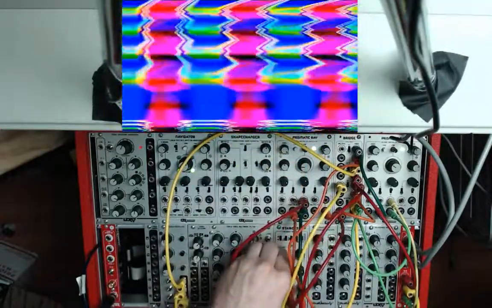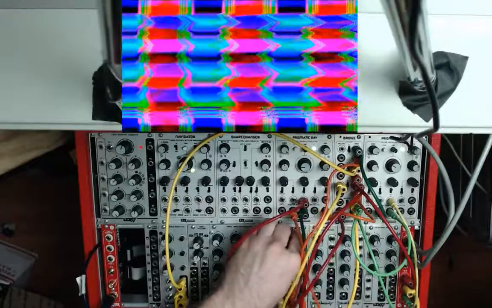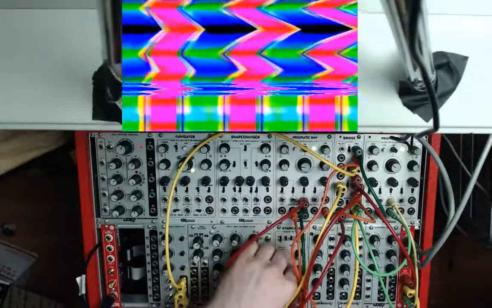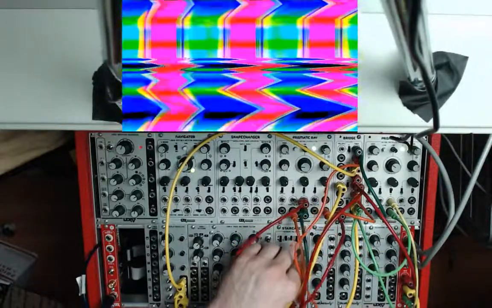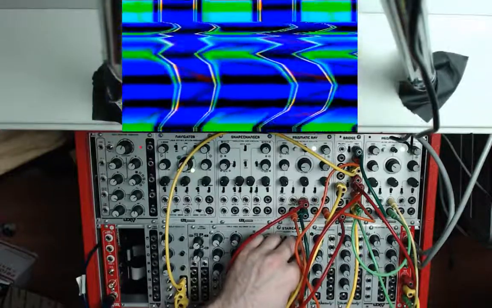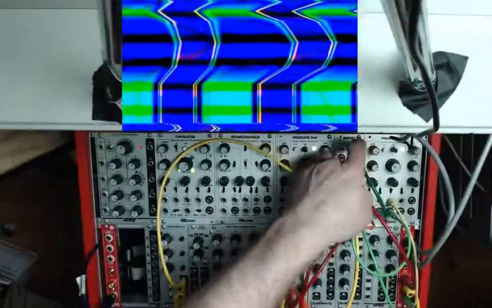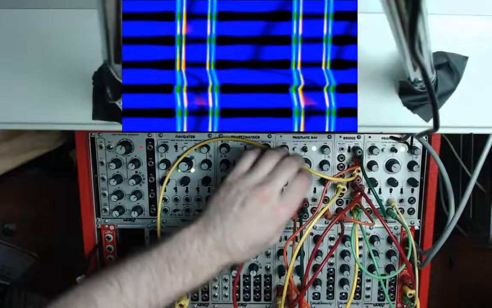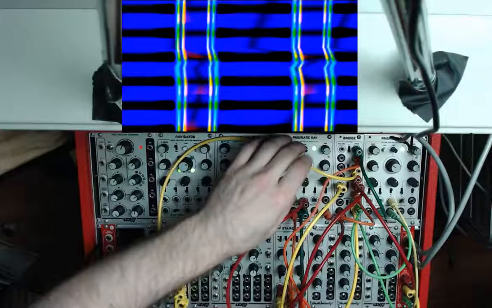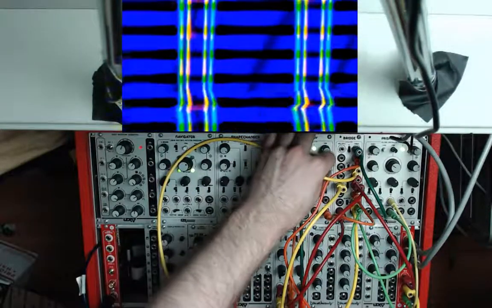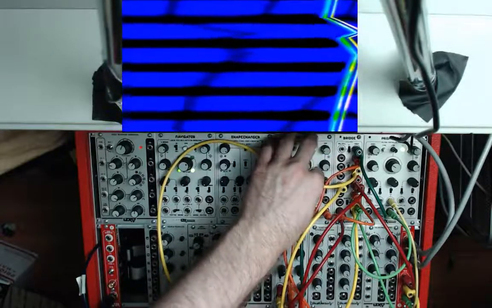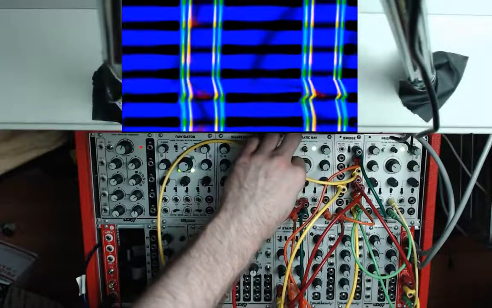So now we're going to mess with the staircase. I just increase or decrease the multiple of the LFO, which a lot of times I like a little more.